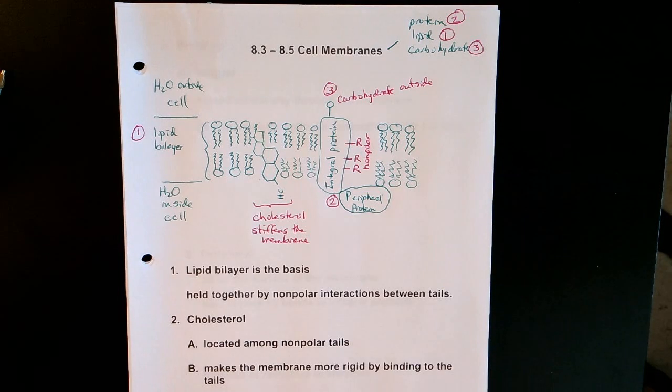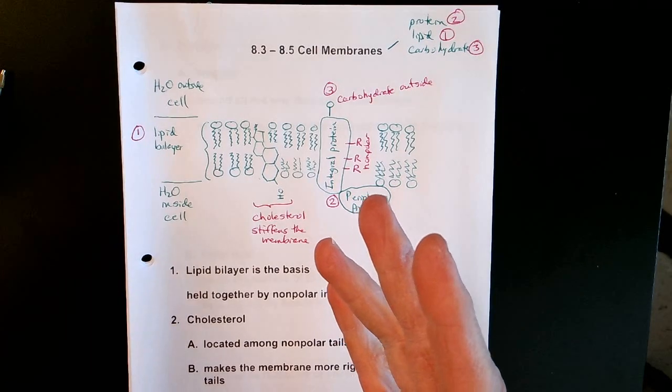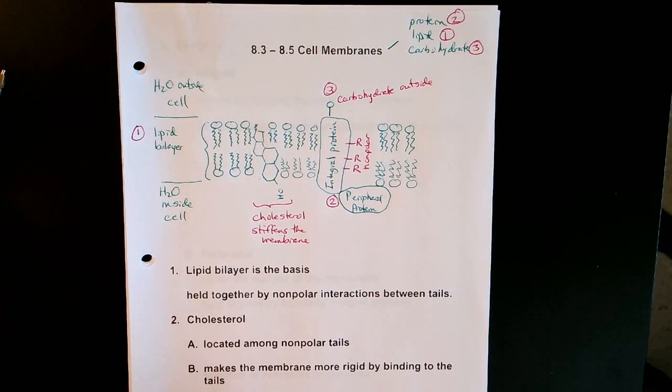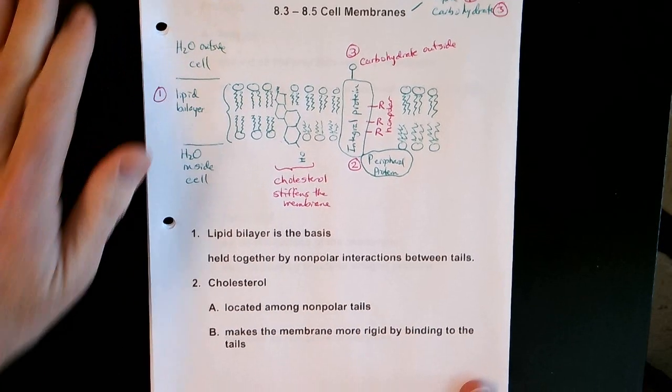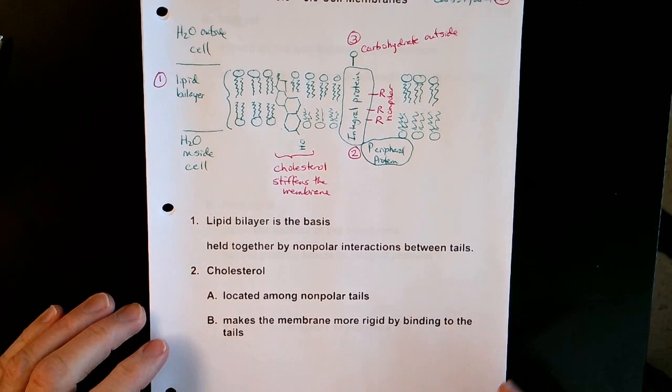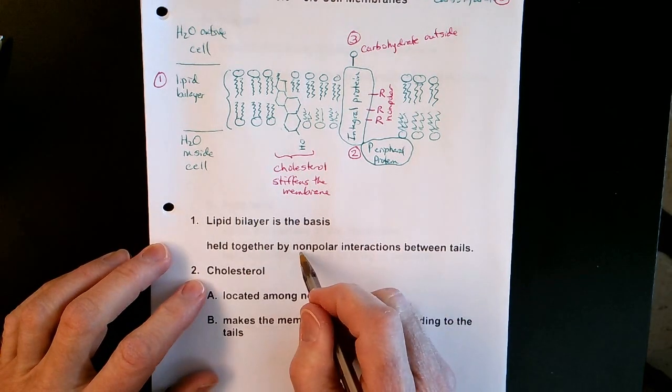All of them there. There are better, prettier diagrams of cell membranes out there, but if you've made this one and kind of know how the 3 components sit and what they do, that's the important thing for here. I guess it looks like I put a little bit of text with this as well. The lipid bilayer is the basis. Nonpolar interactions.